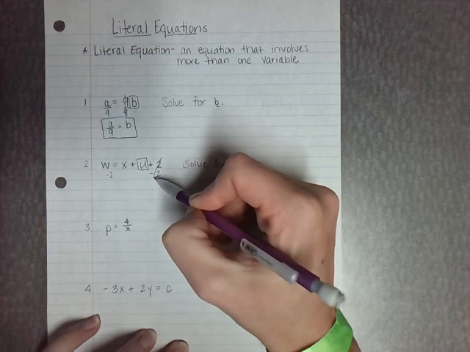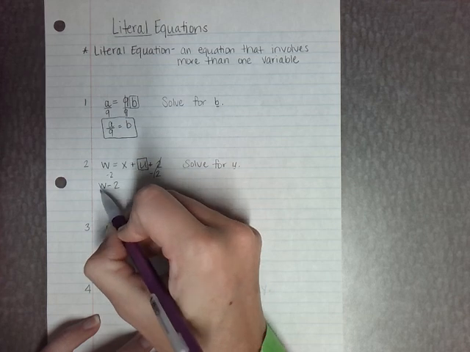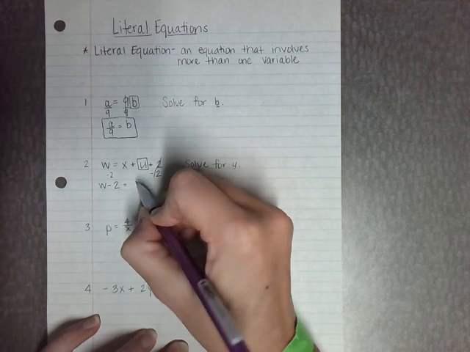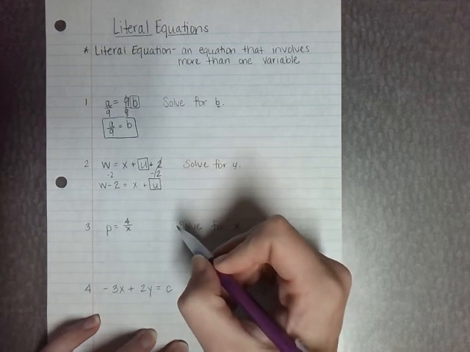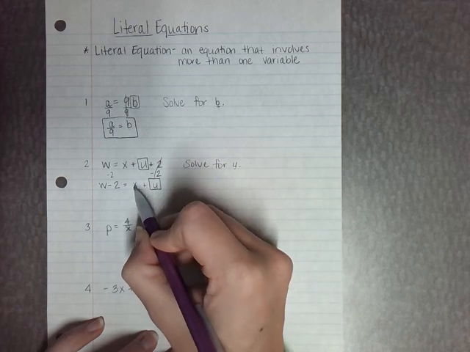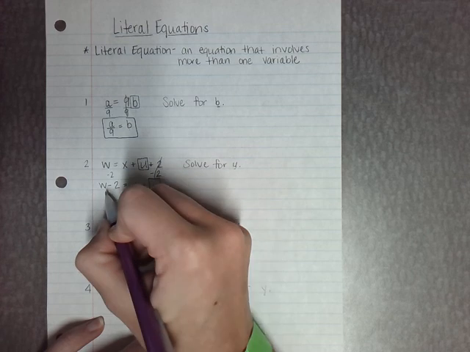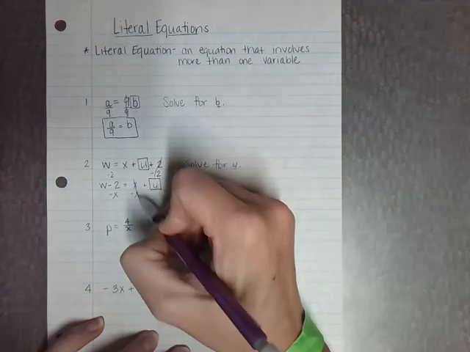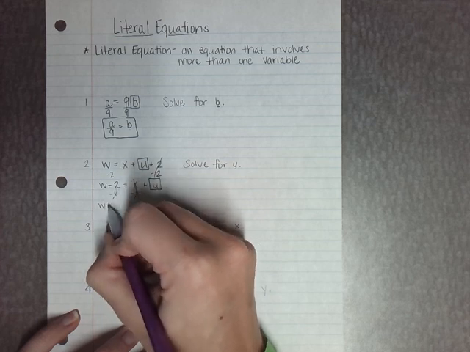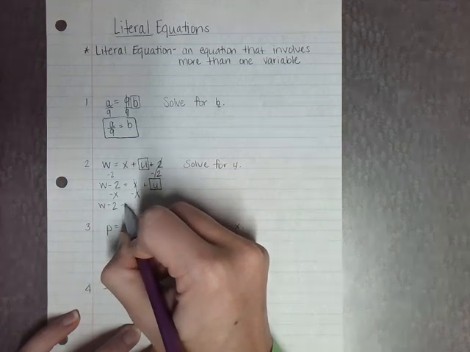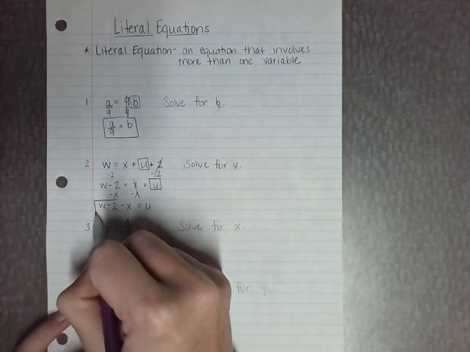On the right, it's going to cancel. On the left, we're going to have w minus 2. Those are not like terms, so we can't put them together, equals x plus u. And I'm still going to box in u to let me know that I'm not finished yet. I still have an x being added to the u, so I want to subtract that x as well. So these are going to cancel. And on this side, I'm going to have w minus 2 minus x equals u. So that would be your solution to that problem.